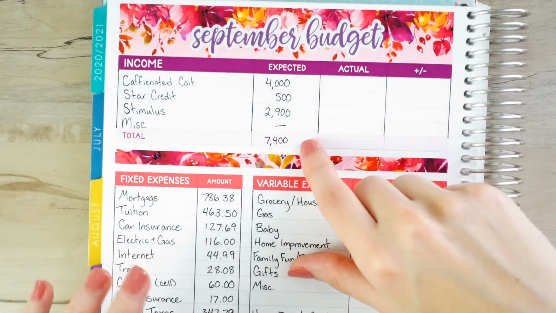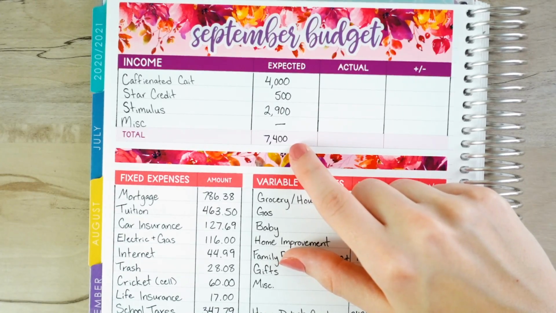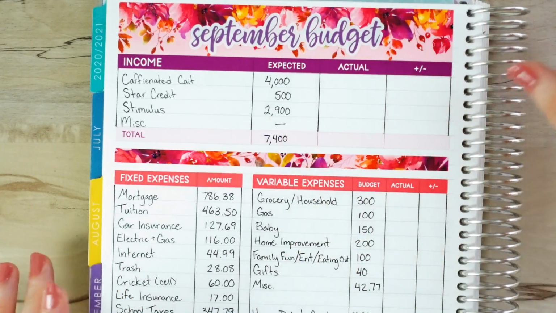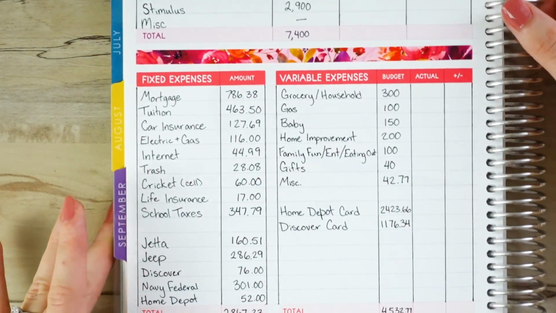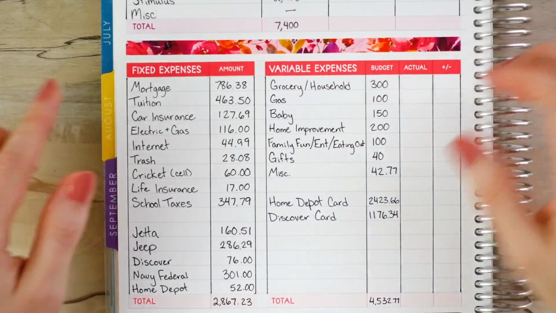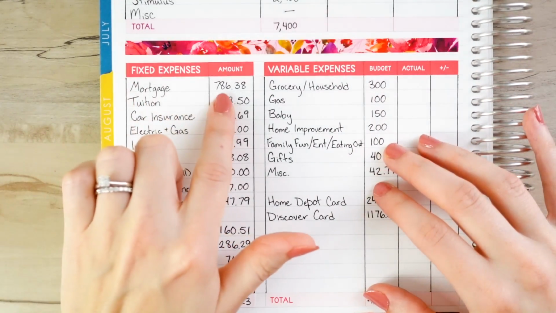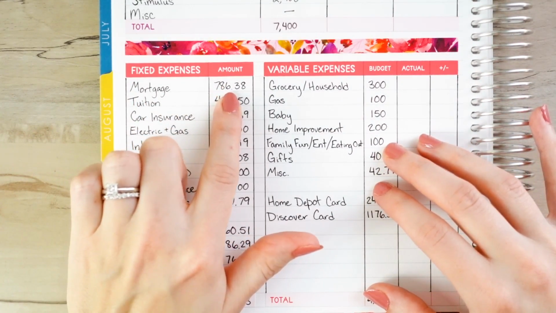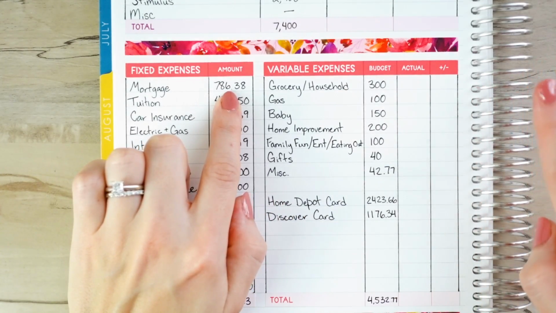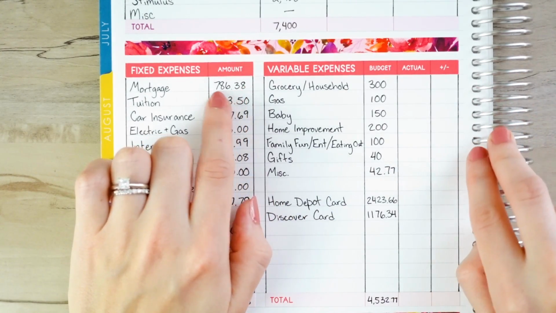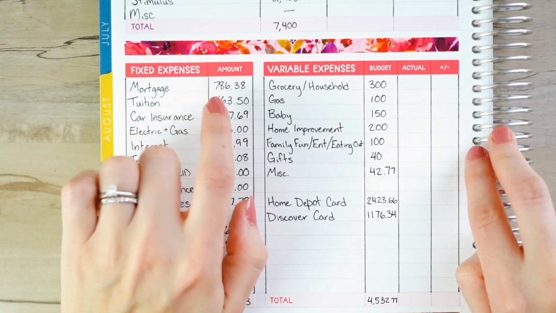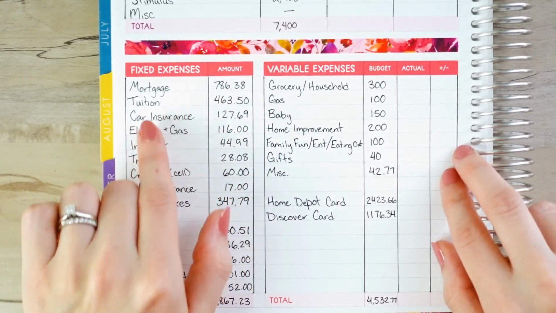So the total here is $7,400, which is way more than we normally have, but you'll see going forward where that's going. So for our fixed expenses, we have our mortgage at $786. That is including 2 biweekly payments of $393.13. So that's both payments in here in one line item. It just makes it easier to keep it that way.